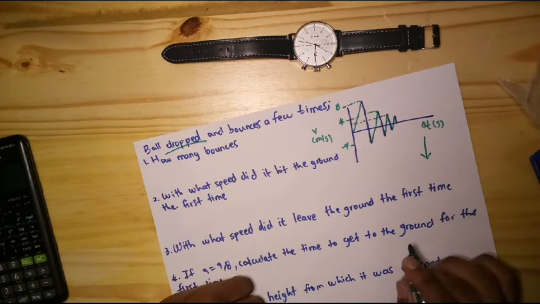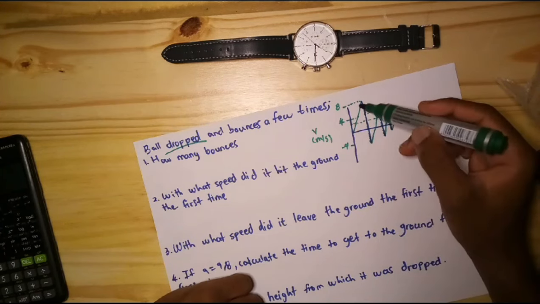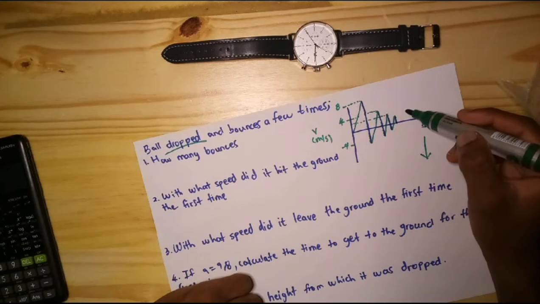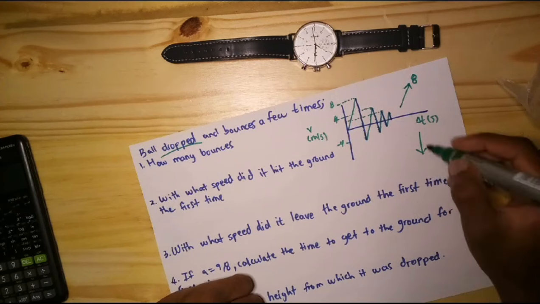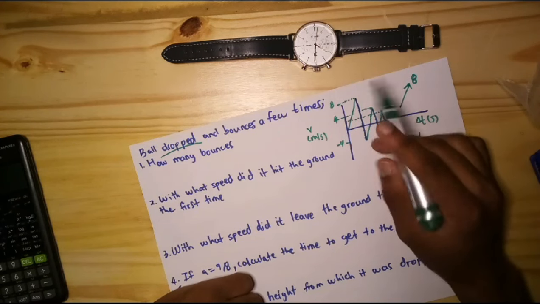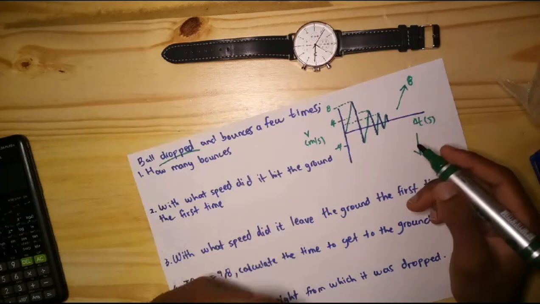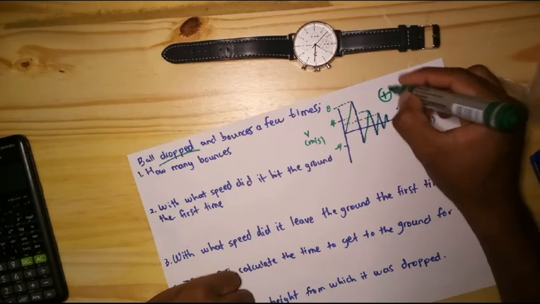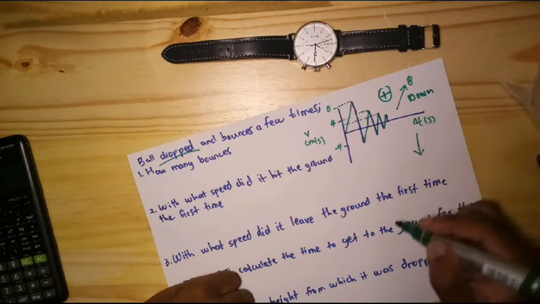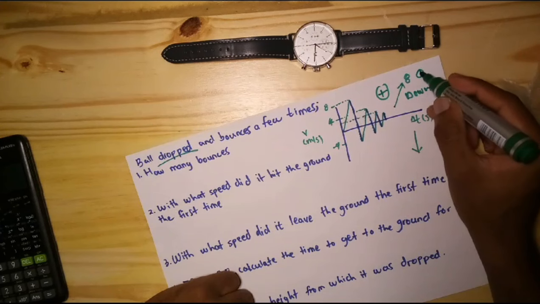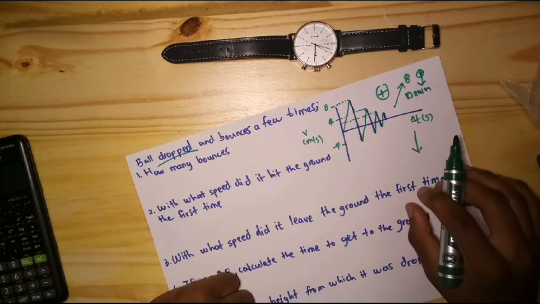And if you think about it, what here depicts increasing, right? What depicts increasing is this. This is increasing. You're going from 0 to 8. That's increasing. So if it's increasing and it's being dropped, that literally gives you a hint that this positive direction is actually downwards. Alright, so they took down as positive. Sorry about that.